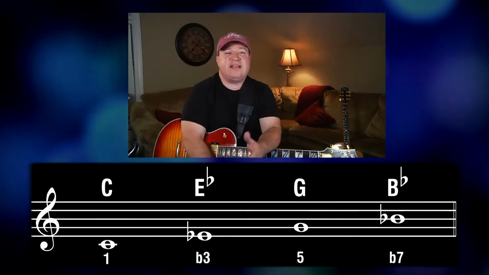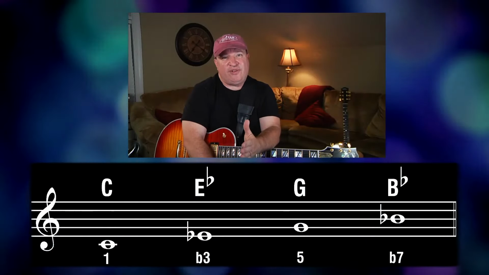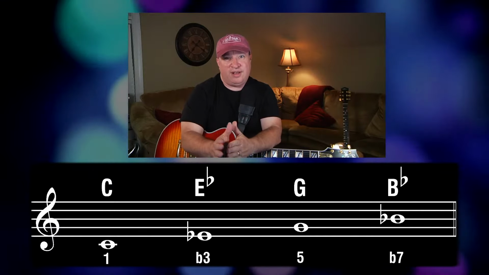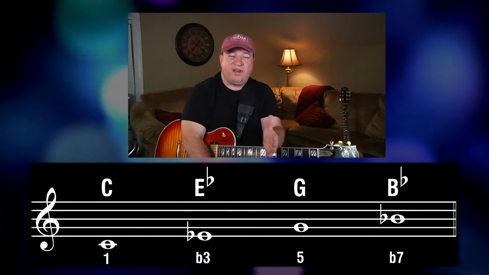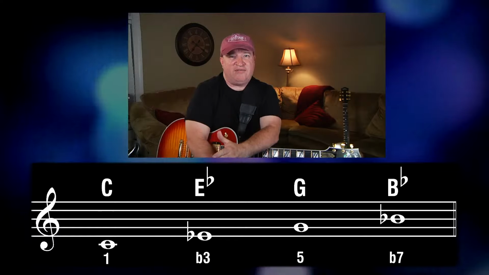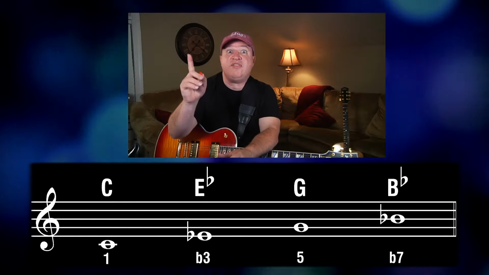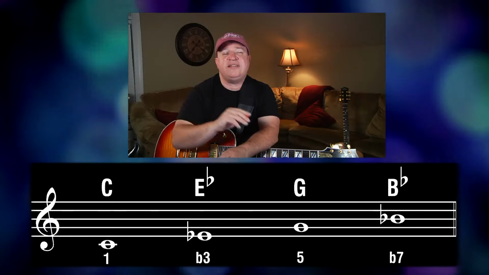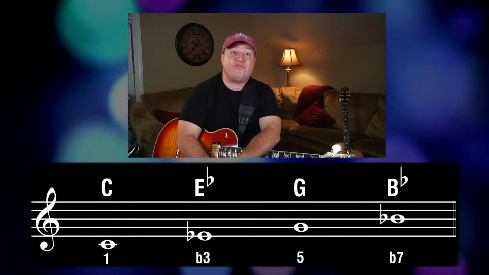Now we're going to move to a minor 7th chord. What do you think a minor 7th chord would be? Well, it's a minor triad. So if we went back to the key of C, that would be a C, E flat, the flatted third, and then the 5th. 1, flat 3, 5: C, E flat, G. Did it say the magic word? No, it did not. So therefore, it is a flatted 7th.